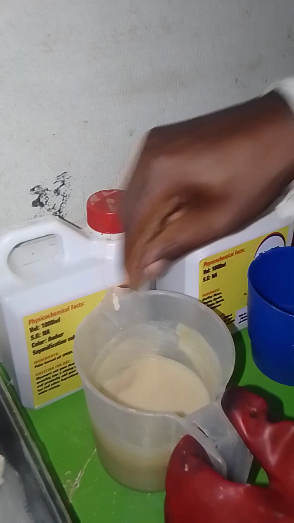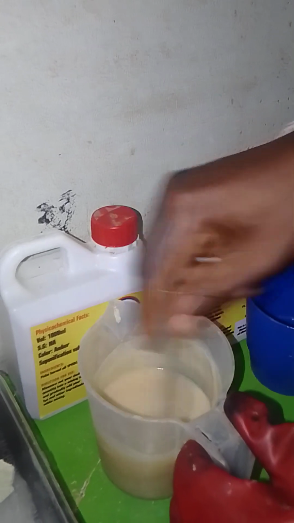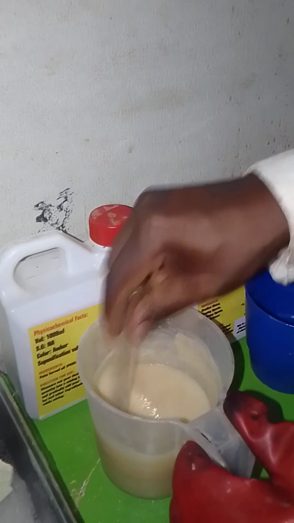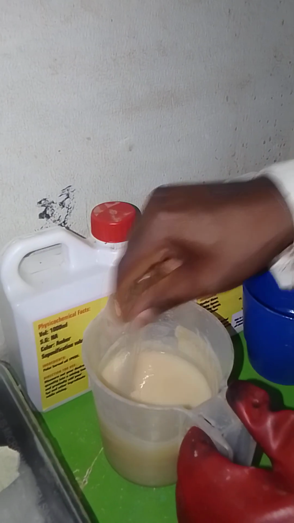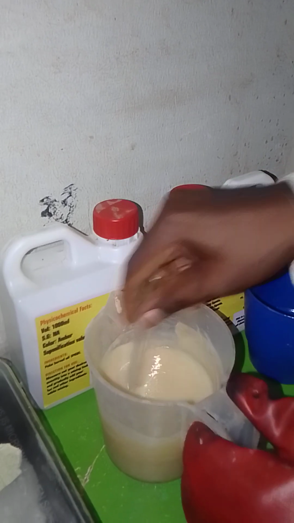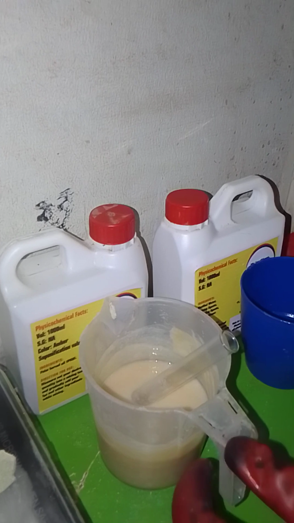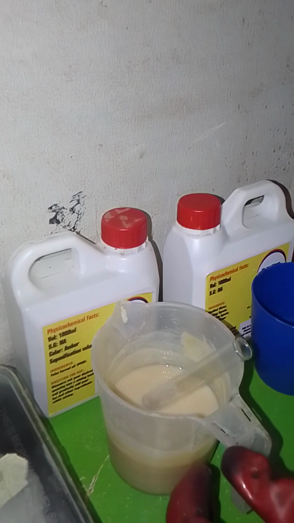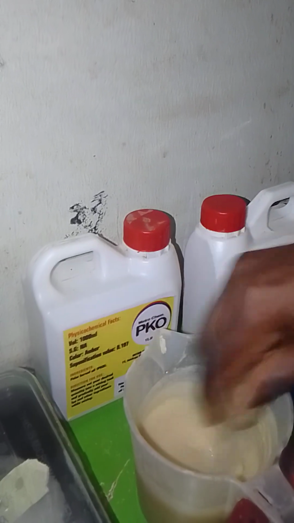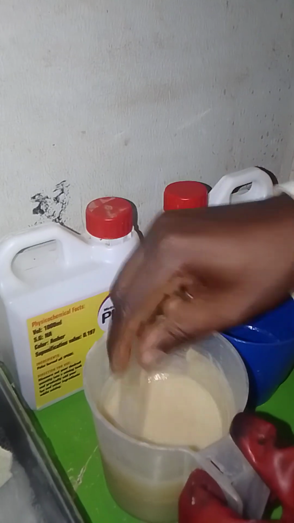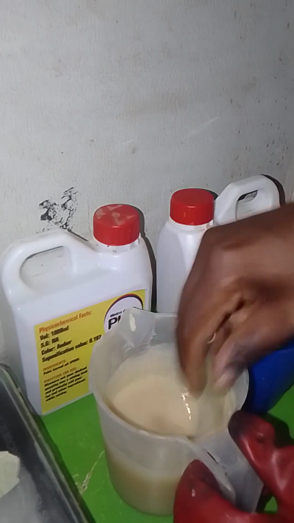Additionally, if you want to put fragrance, you can add fragrance. Once you have a good consistency, you can now put your fragrance and also your color water. I don't want to put all those things. I don't need fragrance and I don't need color. So I'll be pouring the soap into my mold. Within 24 hours, in short, in less than 24 hours, you have a very hard, nice laundry bar soap.